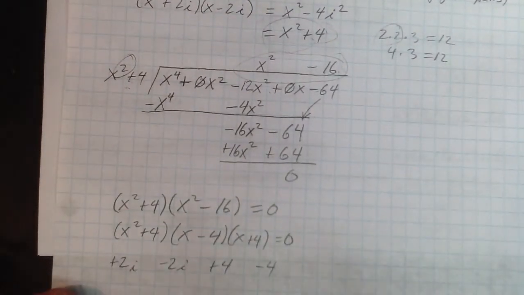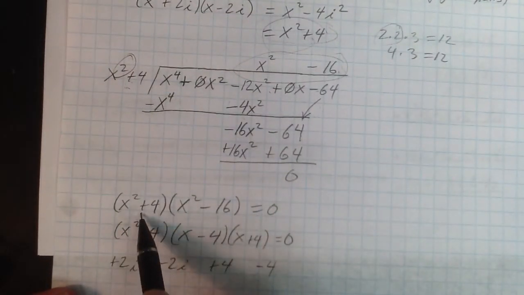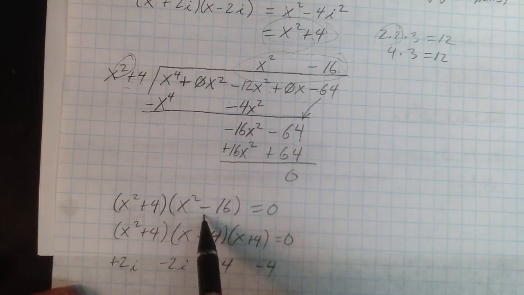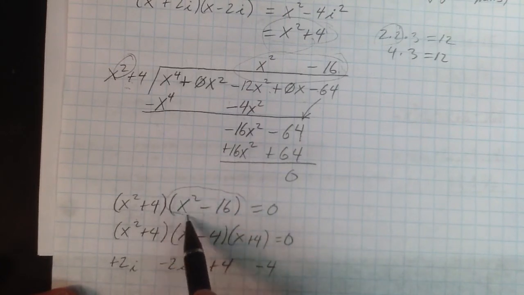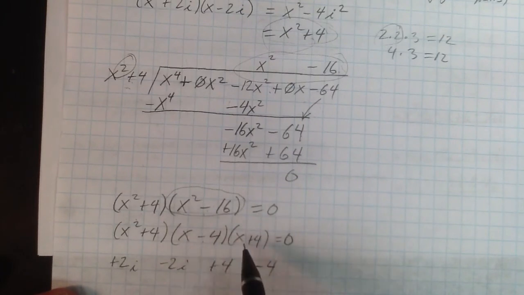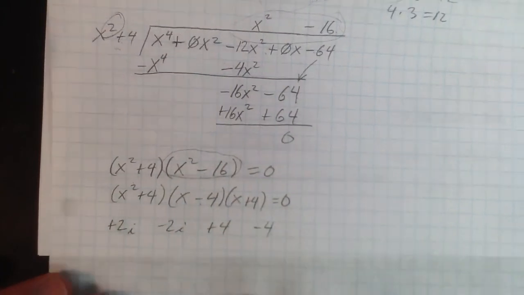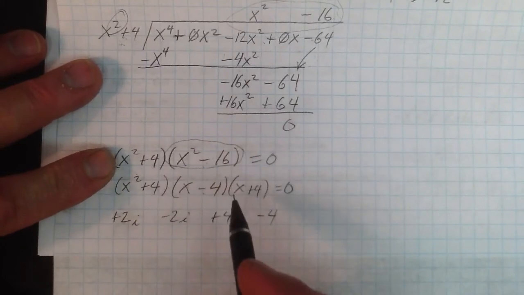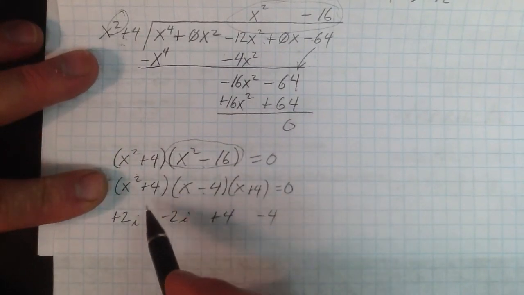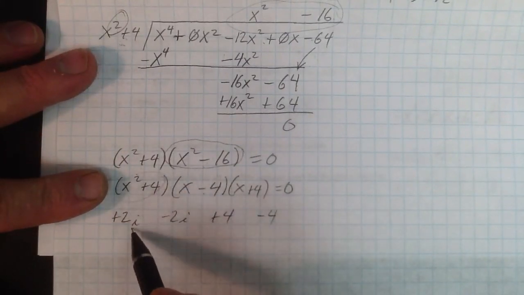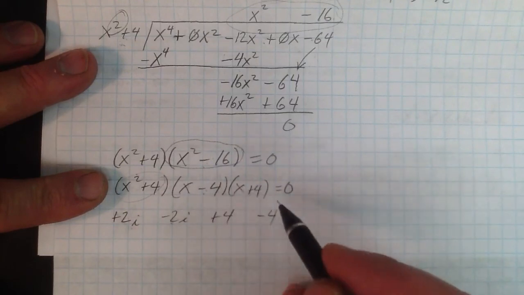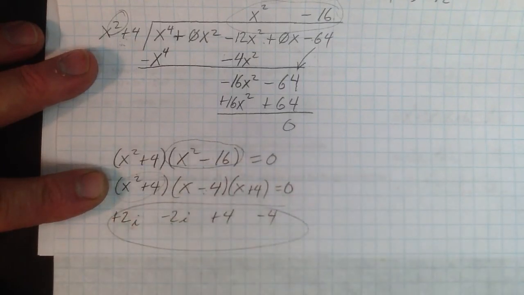Well, there are my 2 imaginary roots. There's what I have left over, and I can factor this as a difference of squares, x minus 4, x plus 4. So what does that tell me? It tells me that I now have all 4 of my solutions: my 2 imaginaries, positive 4, negative 4, all 4 solutions for a 4th order equation.